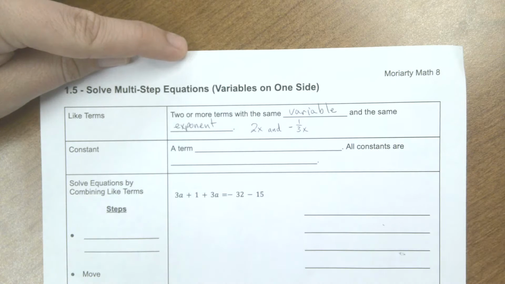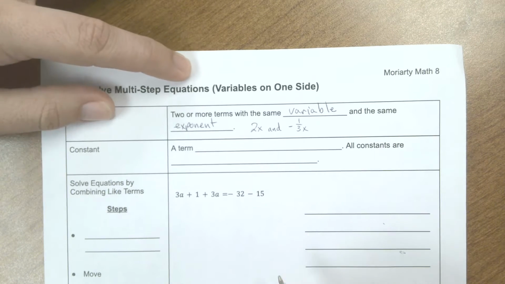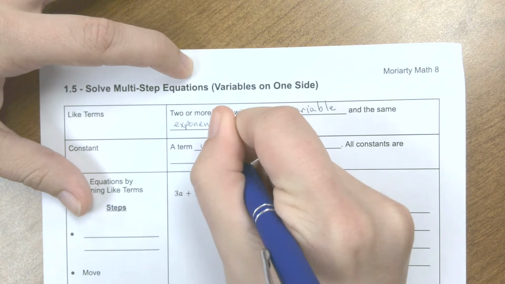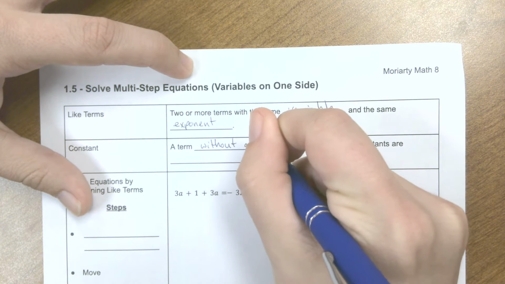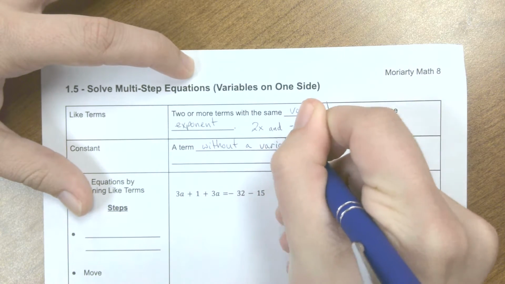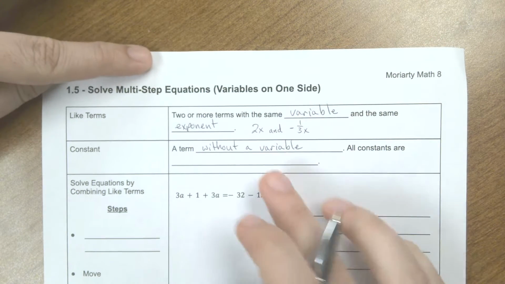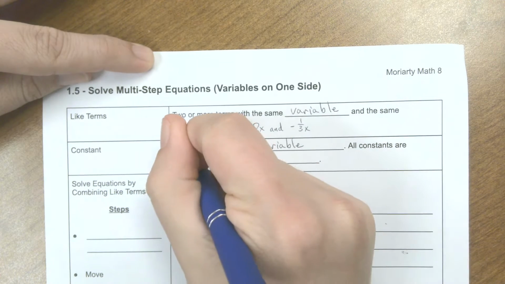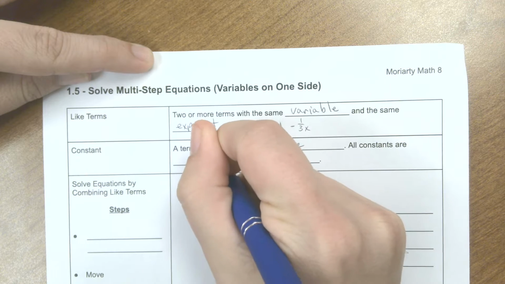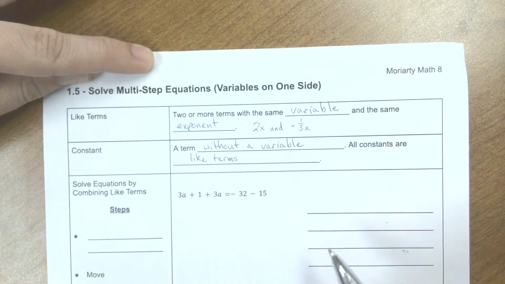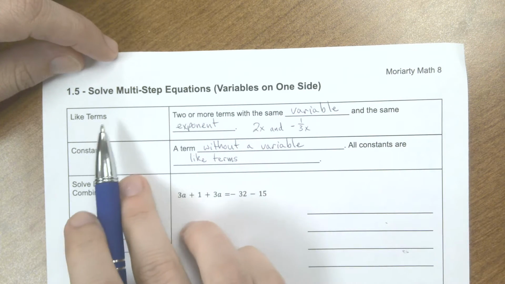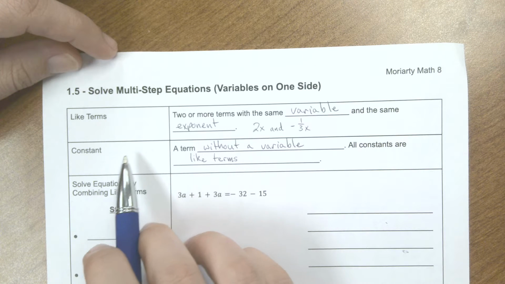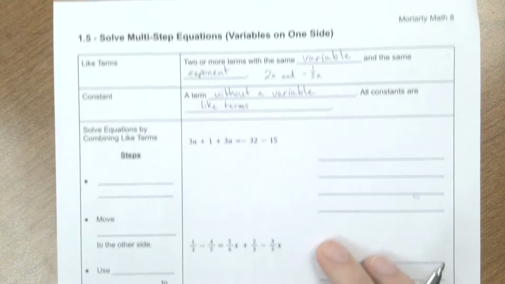What a constant is, it's pretty important. It is a term without a variable. So any numbers, basically, a term without a variable. Another thing is that all constants are like terms. Like what this like terms is up here, constants are the same. Basically, any numbers without variables are constants.